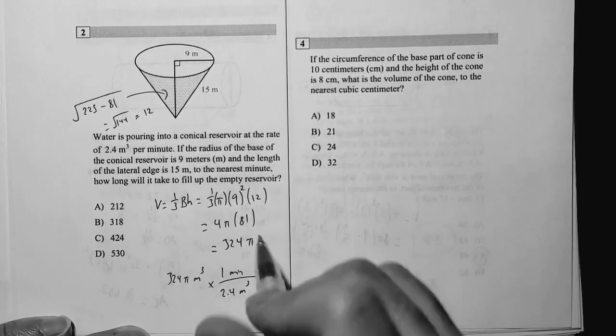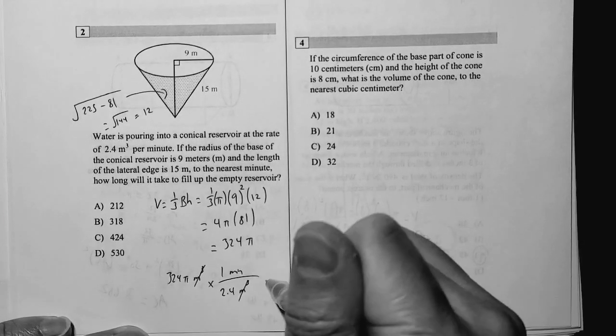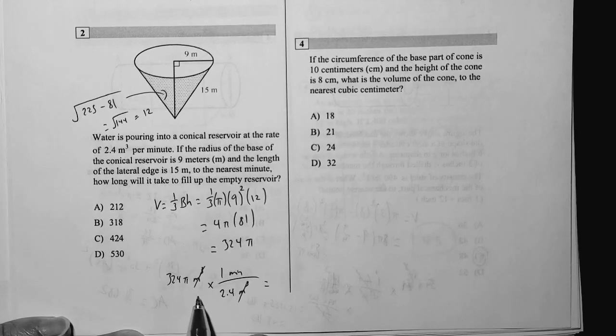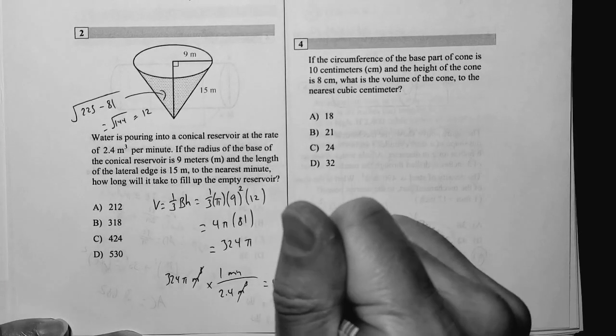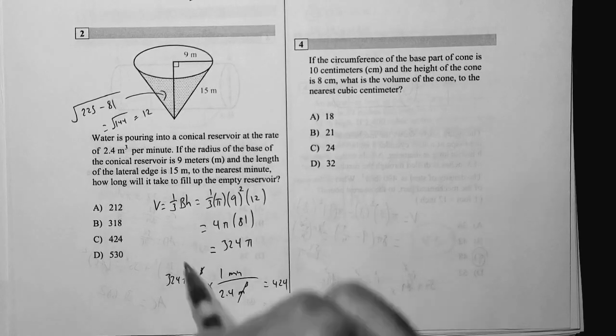So here's where the units help again. Cross those meters cubed out. So we need 324 pi divided by 2.4. That is about 424 minutes. Answer is C.